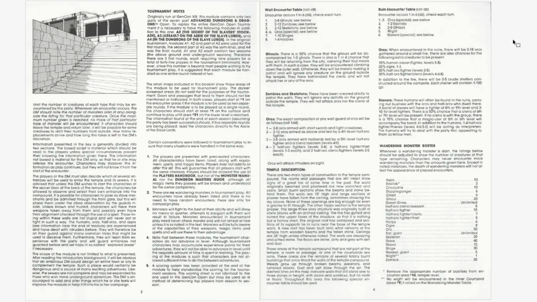And then it says, number 4, note that between these modules, the tournament characters do not advance in level. Although tournament characters may accumulate experience points for their adventure, they will not be able to advance in level until the requisite amount of time is spent in training. The pacing of the modules is such that the characters are not allowed sufficient time to do this between adventures.